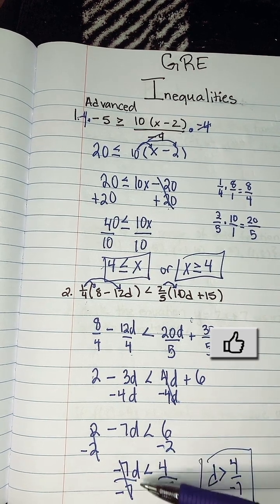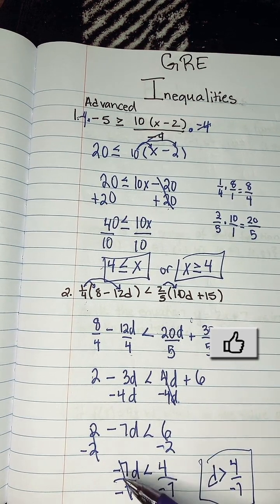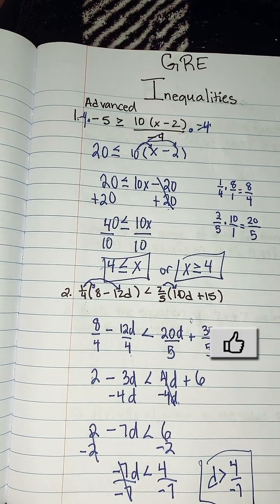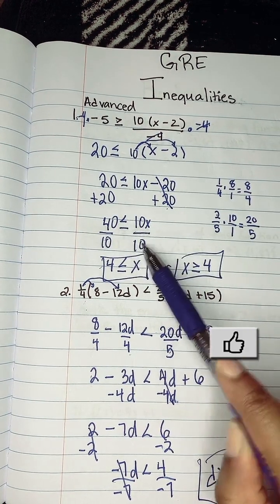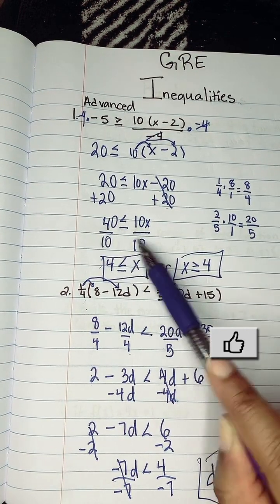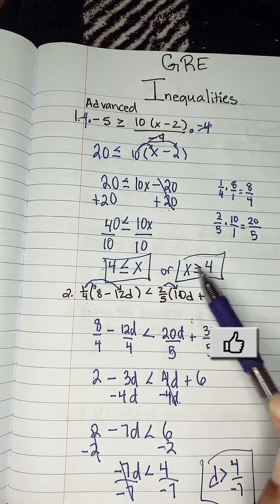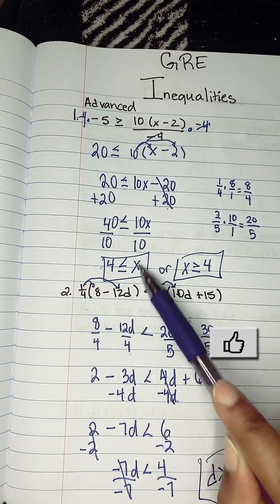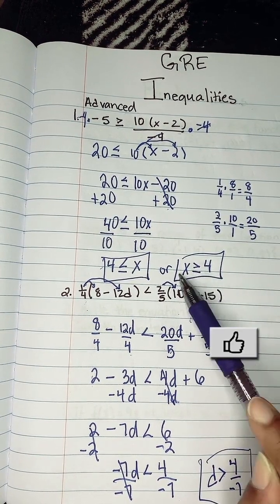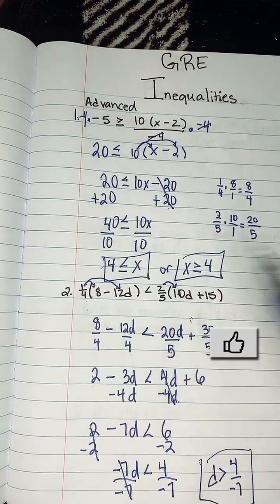So does that make sense now why we had to flip it, you guys? Whenever you divide or multiply by a negative number, you have to flip the sign in inequalities. So what if it's positive? If you're dividing, like here we divided by a positive number, we did not flip our sign. So this is one answer. But if you want to write it where the variable is on the left side, then you have to flip the inequality because you're flipping the direction.